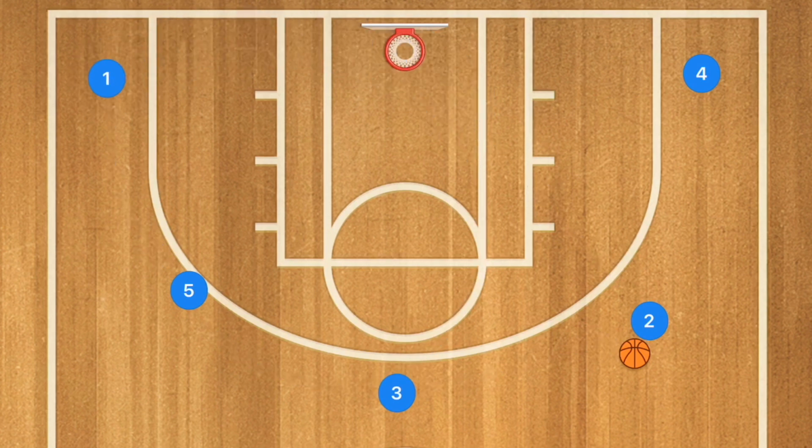and if player 1 doesn't get that ball, he's going to fill out to the far corner. Now this may seem really simple, but there are also screens involved in basketball.